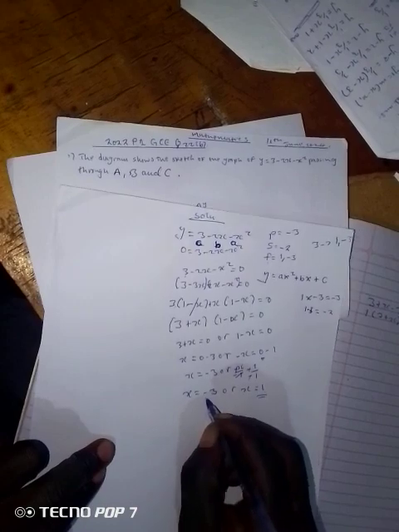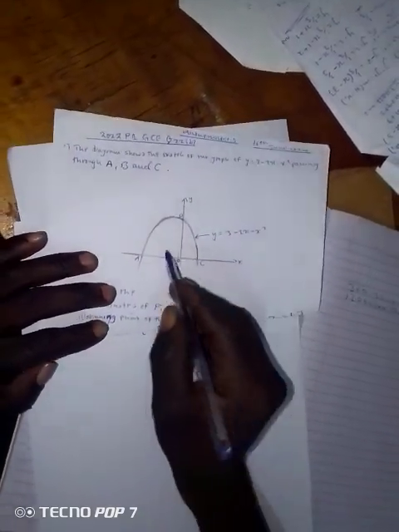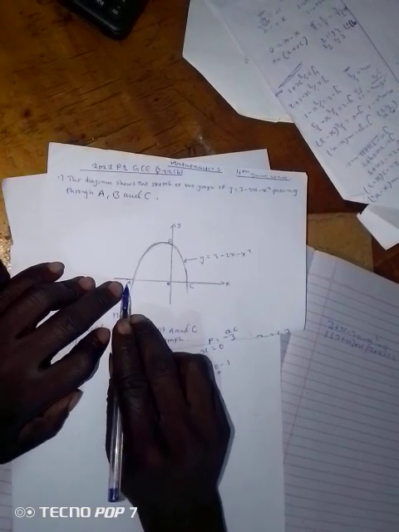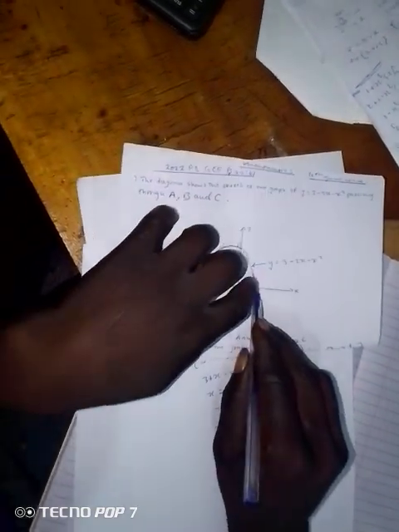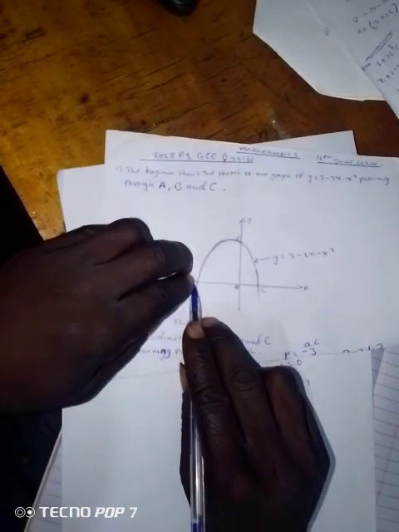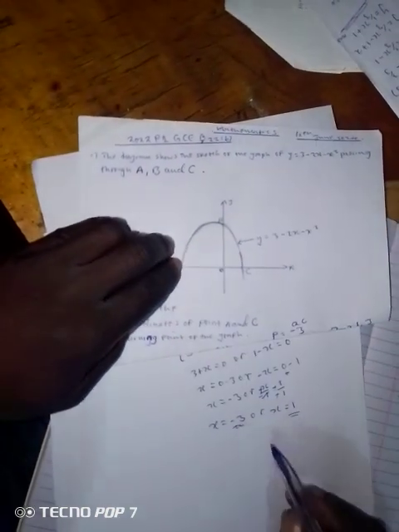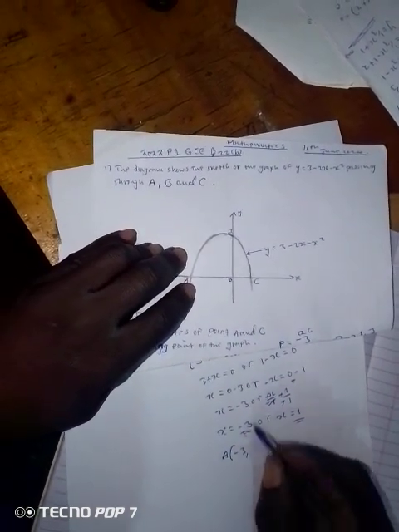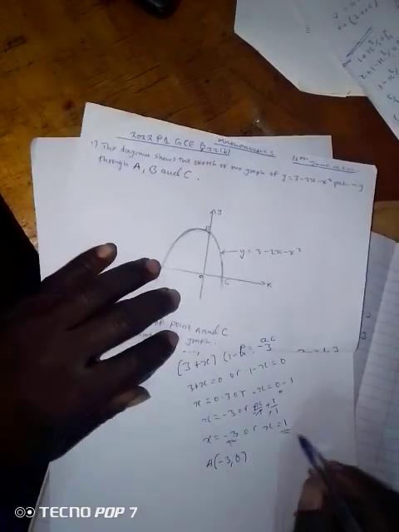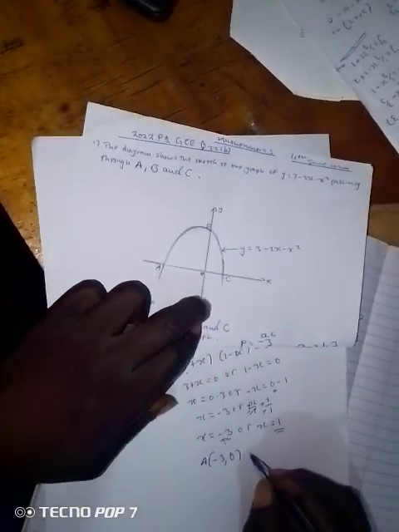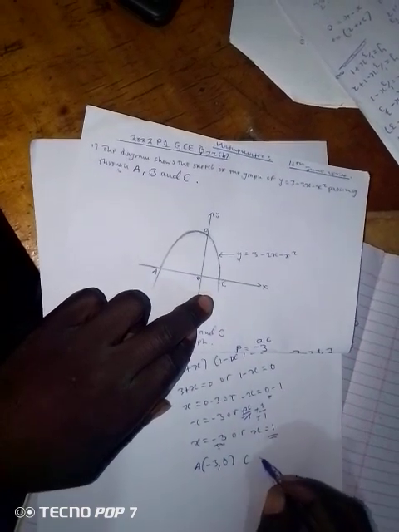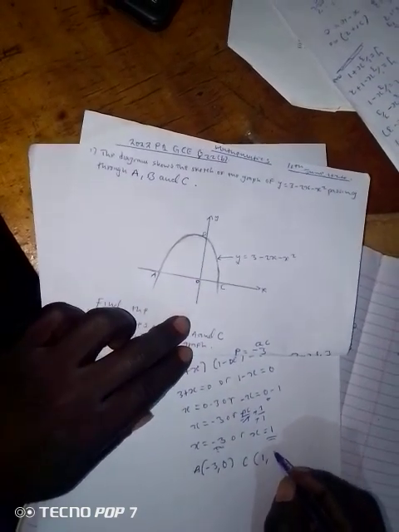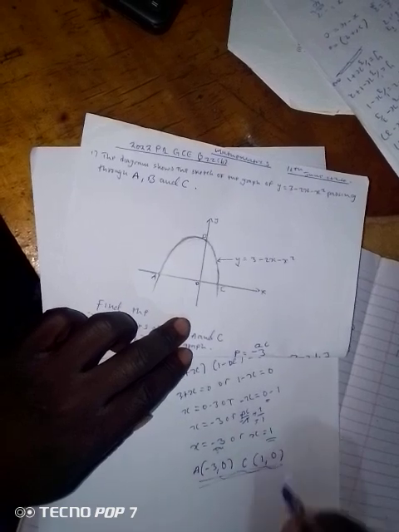These are your coordinates. Then you go back to the question. This is the negative side of x on the graph, and this is the positive side of x. So on the negative x side, it is A. These are the coordinates of A: A is negative 3, where y is 0. Then what about C? So C is 1, 0. So here you have found the coordinates. You can pause.